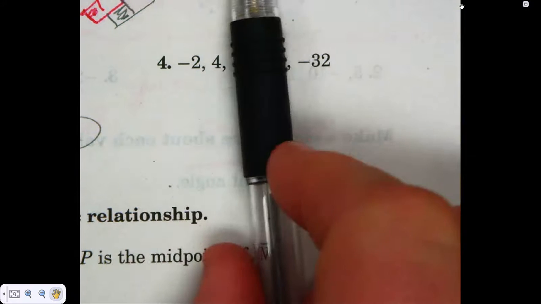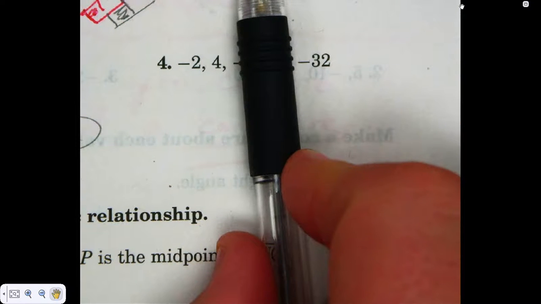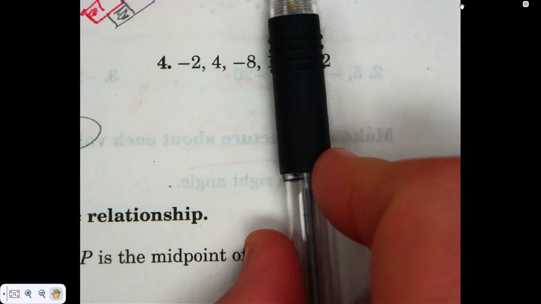starting to see the pattern here. Number 4, is there a pattern? Well, to get from here to here, I could say I added 6, couldn't I? Would you guys agree? If I added 6 to 4, would that give me the -8 though? No. So right now that doesn't work.